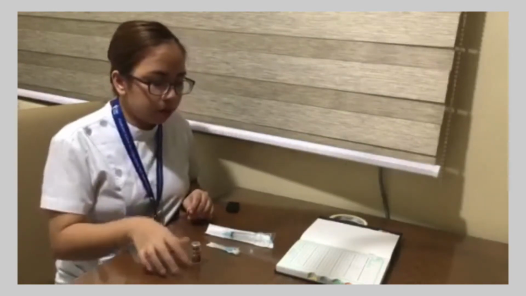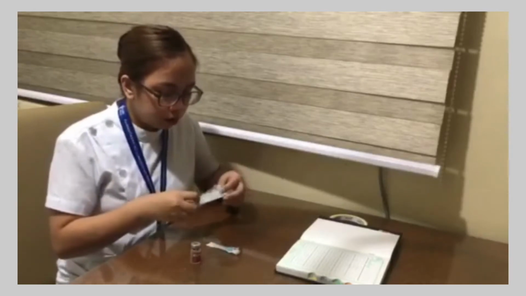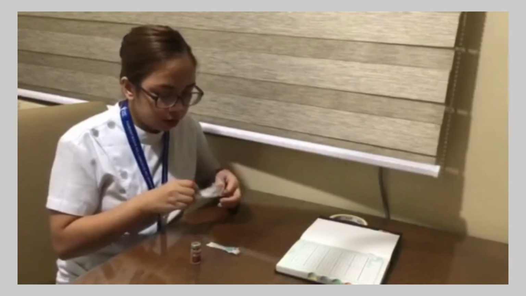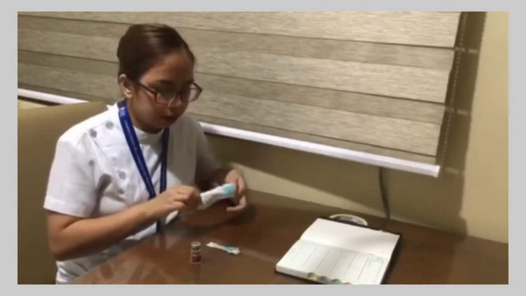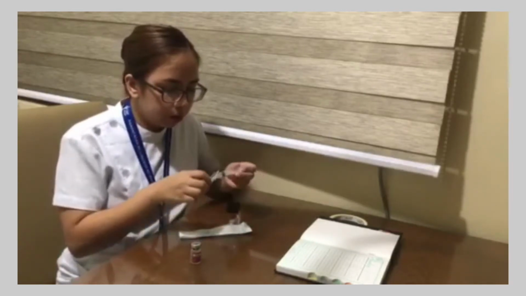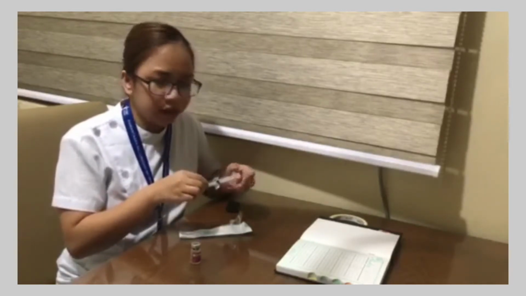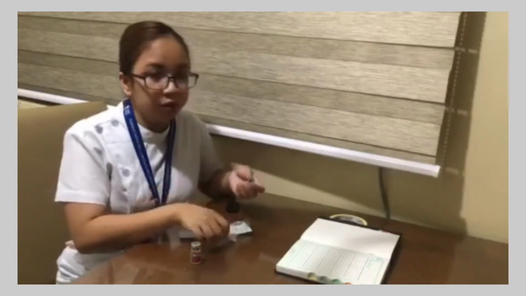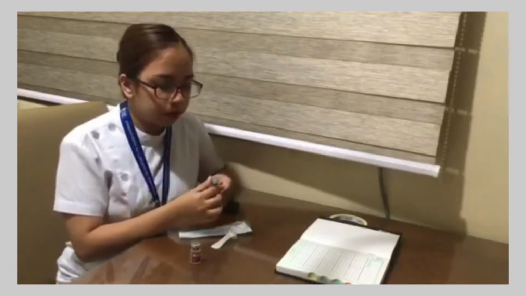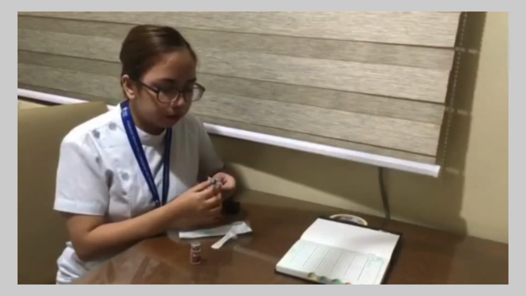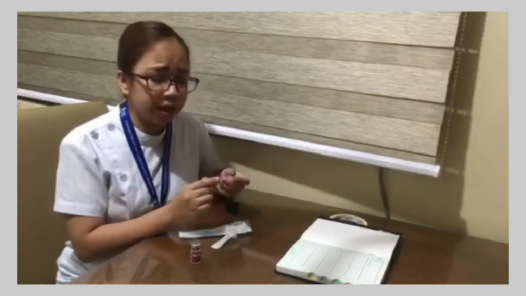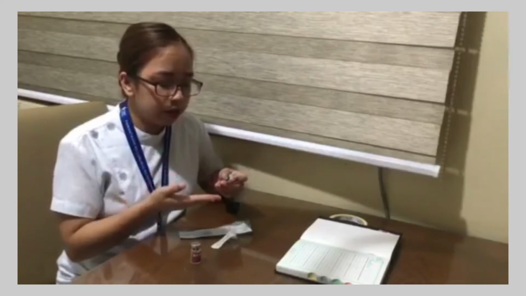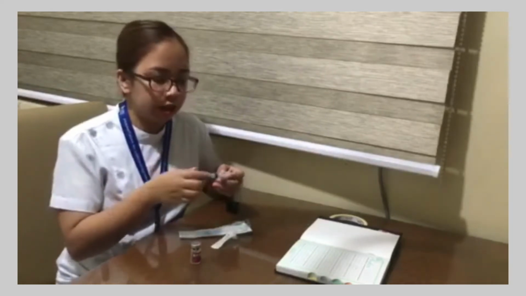Next, I'm going to attach the syringe to the filter needle. This is to remove the solid particles that might be withdrawn with the medication. Ensure that the filter needle is firmly attached to the syringe.